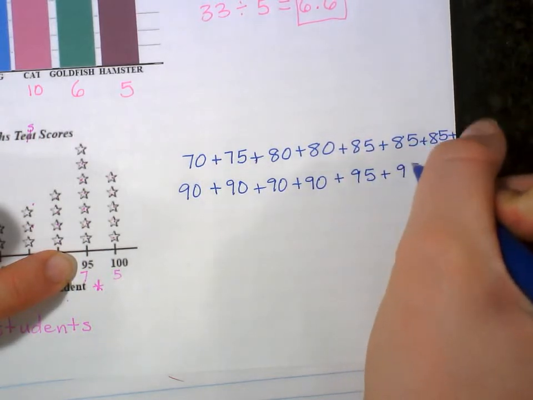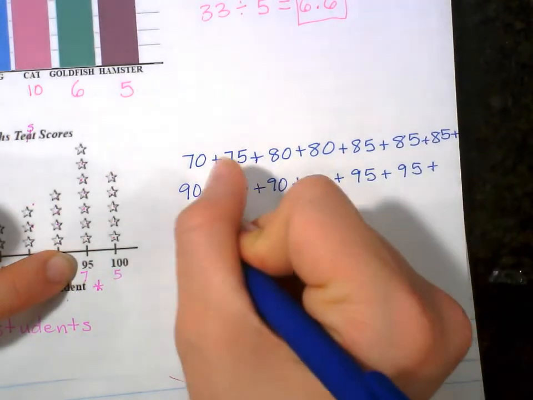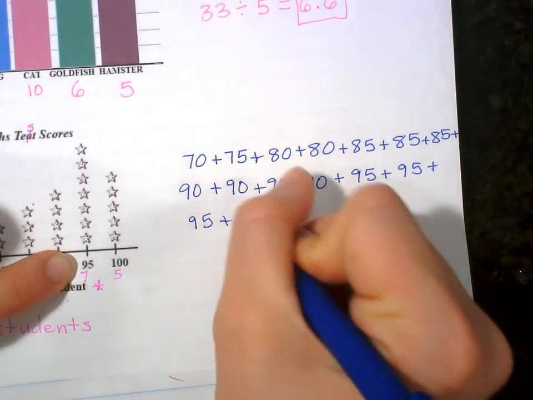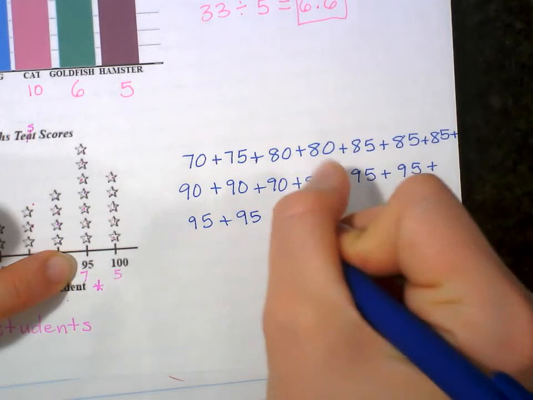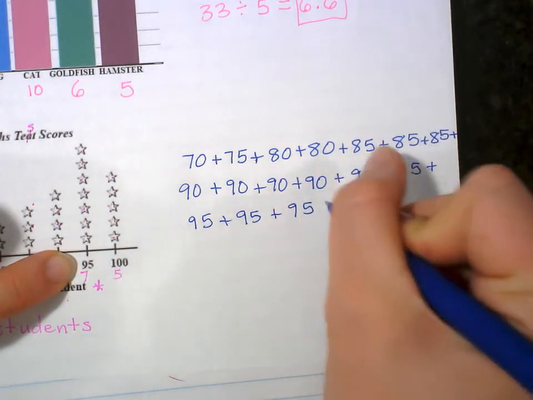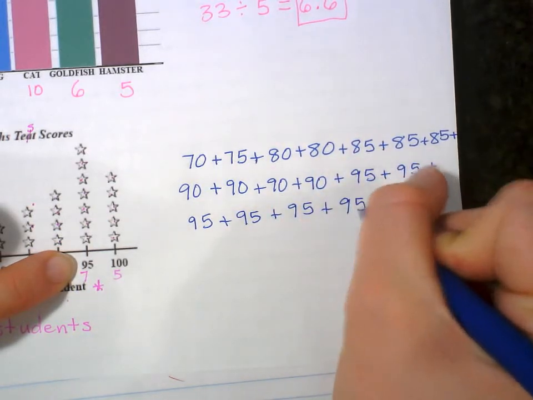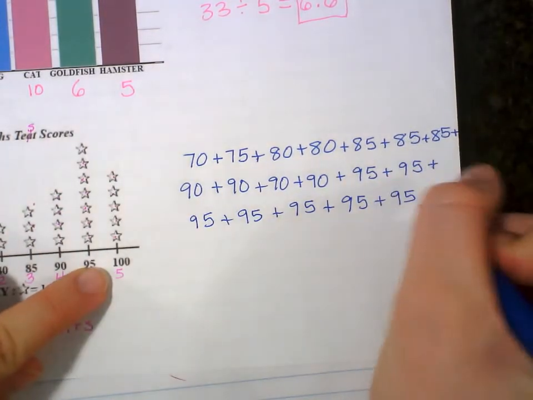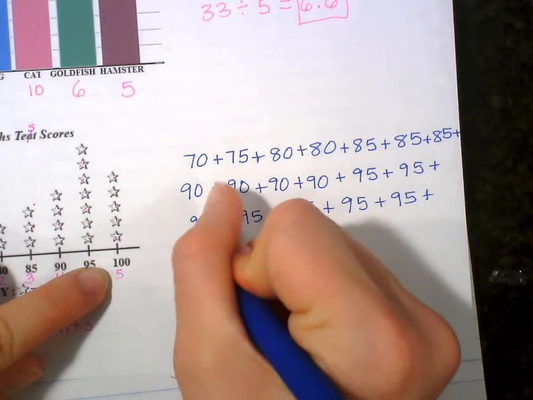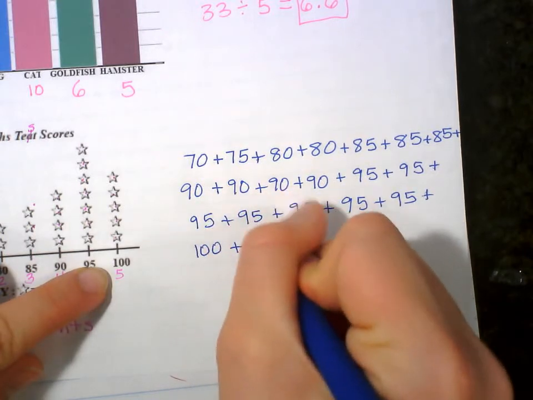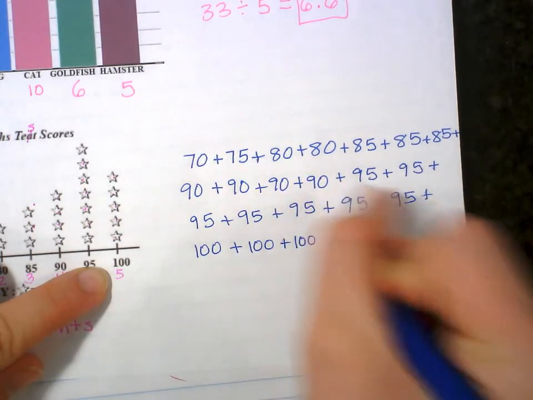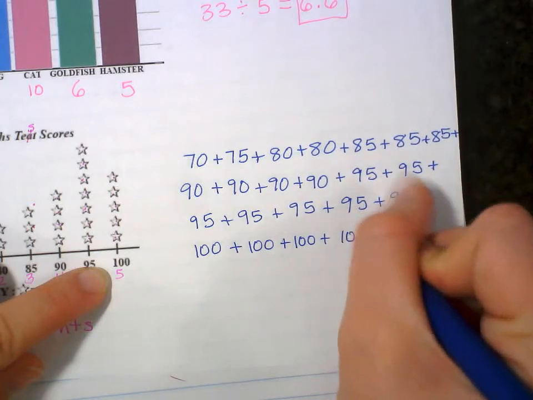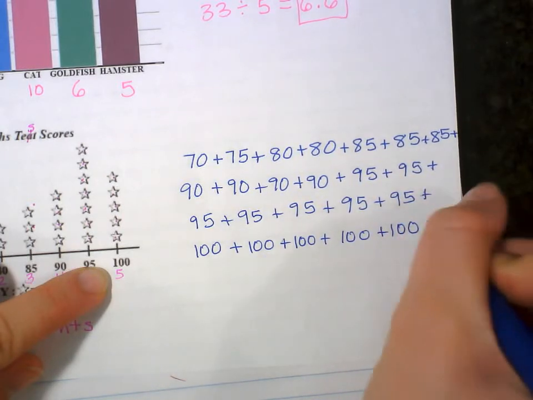1, 2, 3, 4, 5, 6, 7. And then 100 5 times. 100, 100, 100, 100, 100.